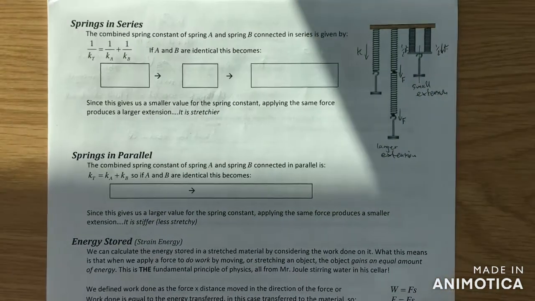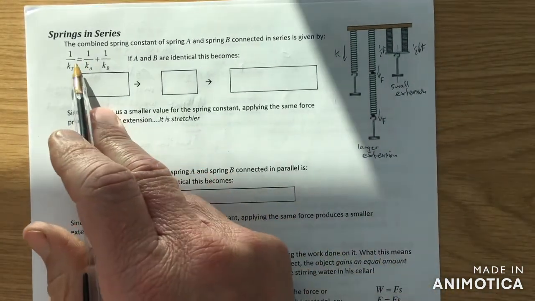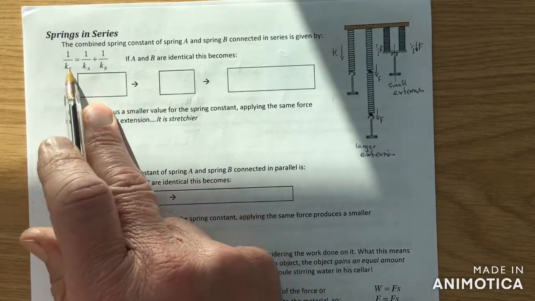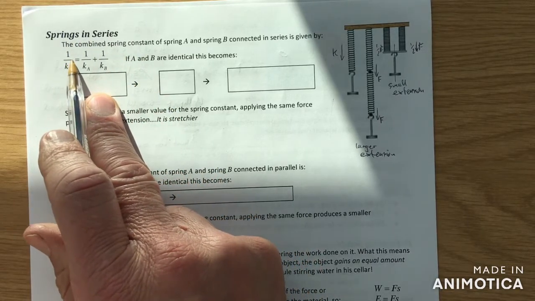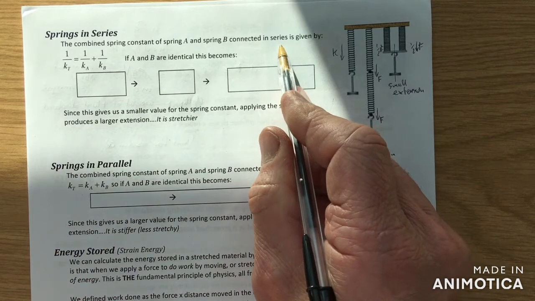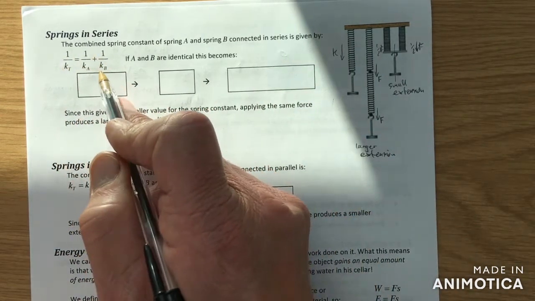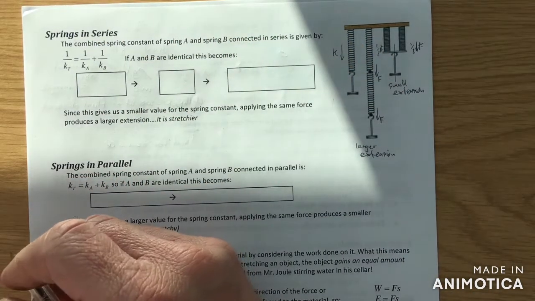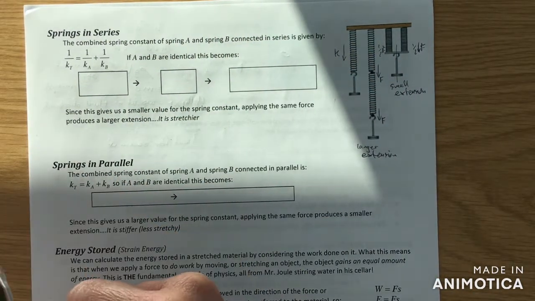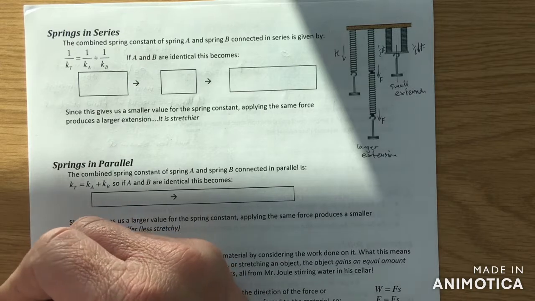So in terms of just treating it mathematically, when we have it in series, when we are connecting them together, okay, what we're actually getting is an equation that looks very similar to resistors in parallel. So you might want to think of it like that. Makes it a little bit easier to get your head around.